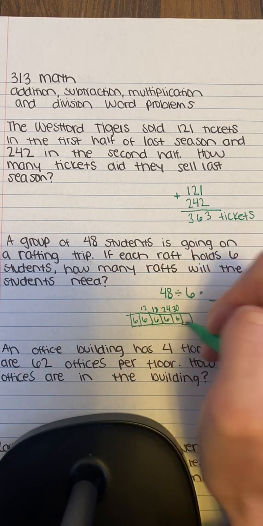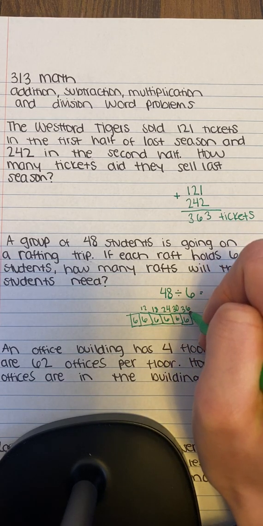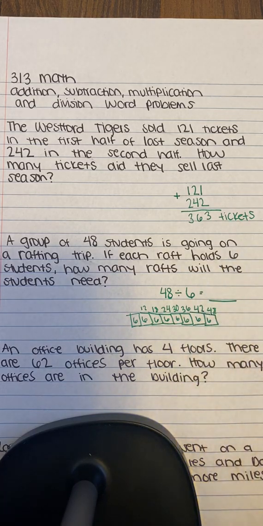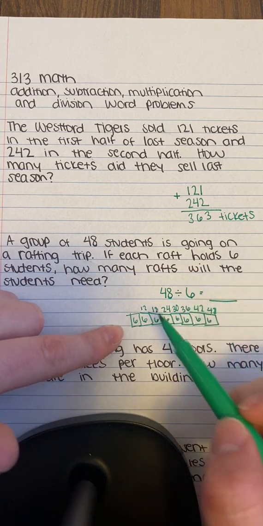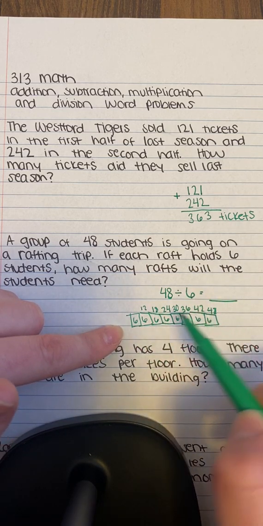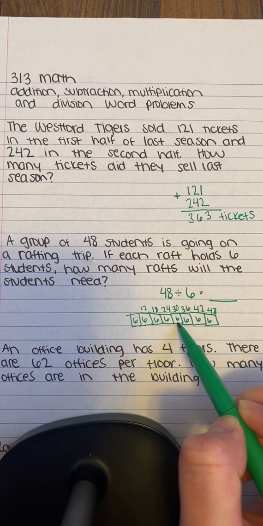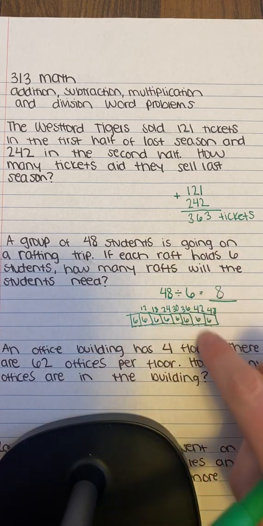If I add another raft of 6 students, I'm at 36. And if I add another raft of 6 students, I'm at 42. And if I add another raft, I get to 48. So if this is too difficult, it also helps to draw out pictures. So now let's count how many rafts I need to get to 48. 1, 2, 3, 4, 5, 6, 7, 8. So it took me 8 rafts of 6 people to get to the total of 48.